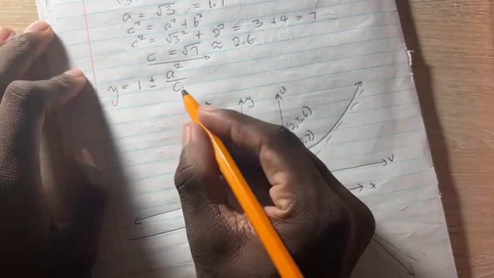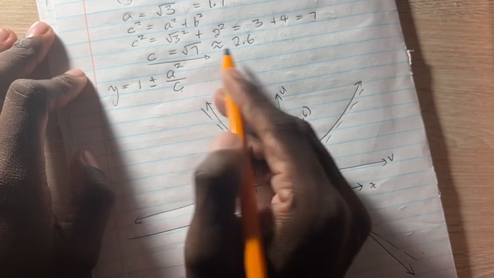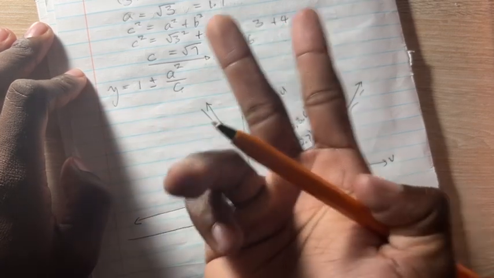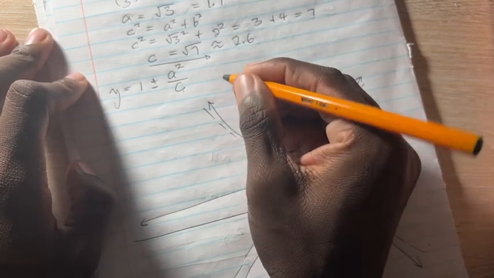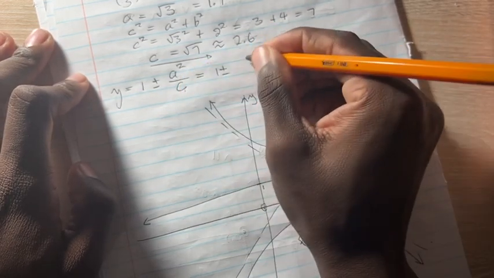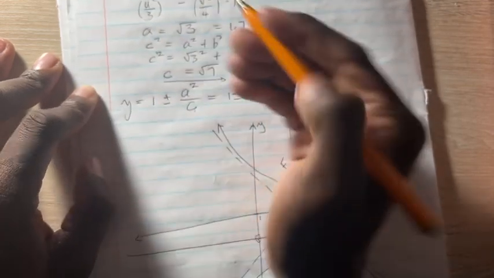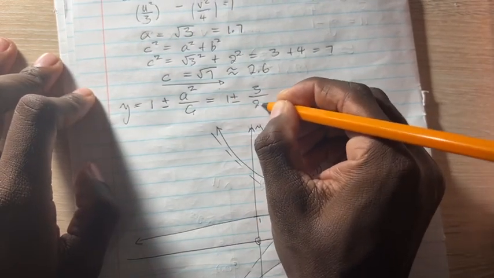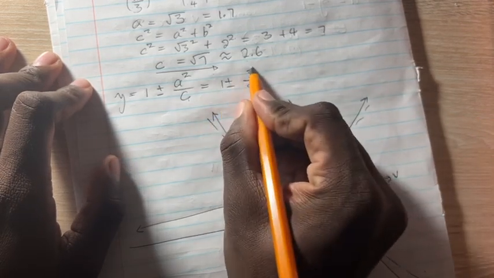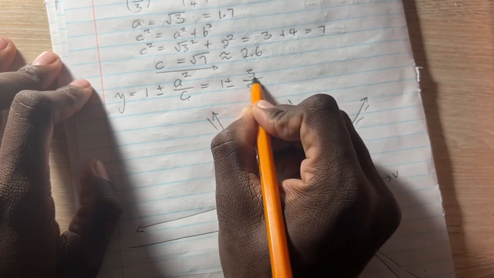So for the directrix, we already know our A. Do we know our C? Our C is 2.6. So we can just find the directrix. There's going to be two directrices. I don't know if that's the right way to say it, but you guys get the idea. A squared is 3, because that's A squared. C is 2.6. So the directrix is y equal to 1 plus this, or 1 minus this.